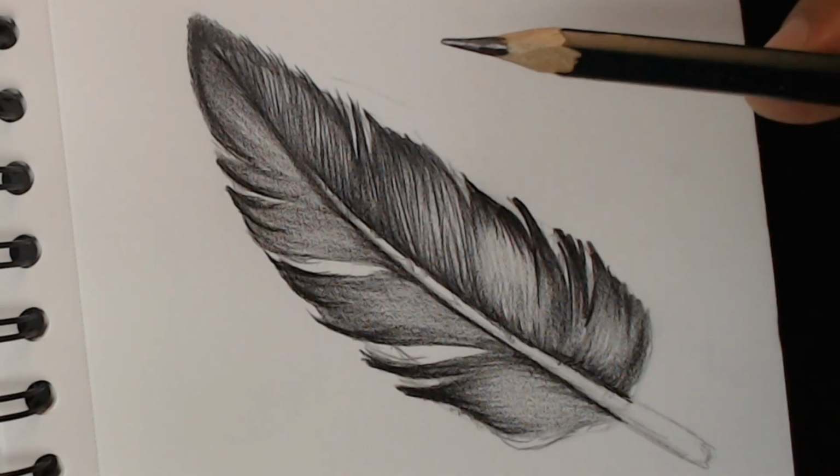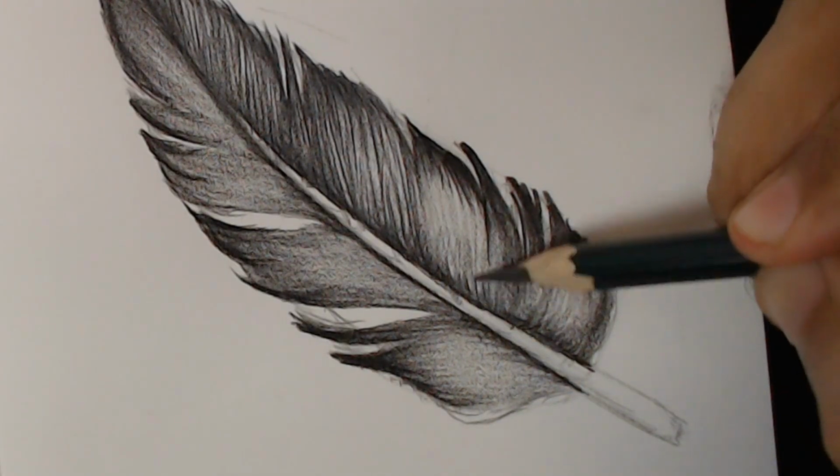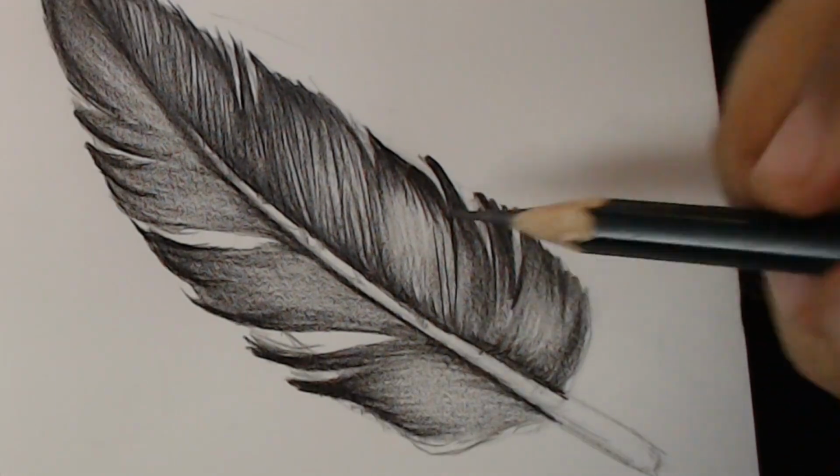The tip is already becoming round, so I'm going to sharpen it a bit more. And let's continue creating all the lines, in the same direction and in the same pattern.